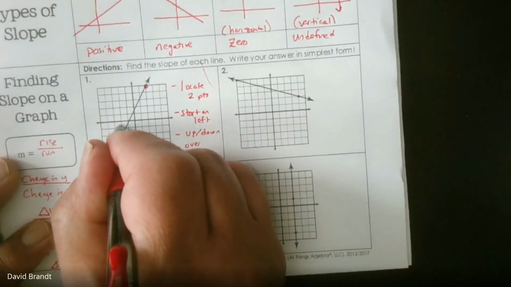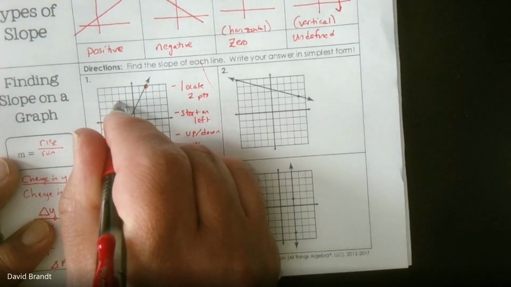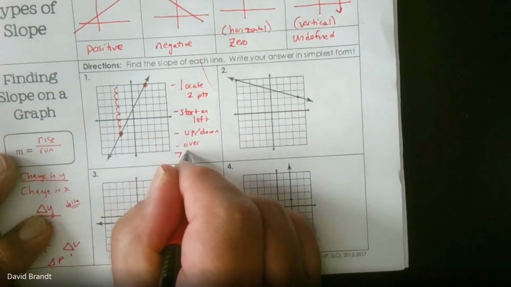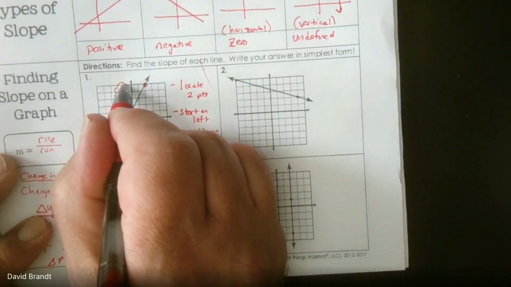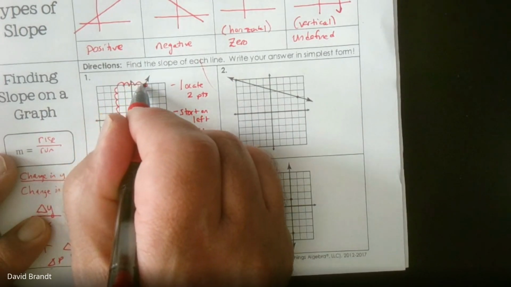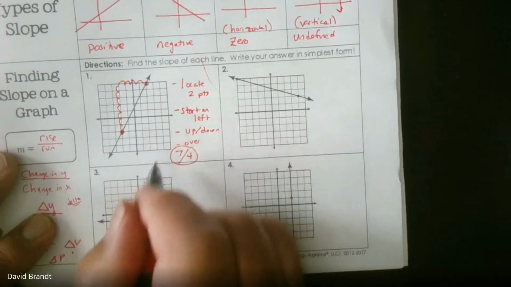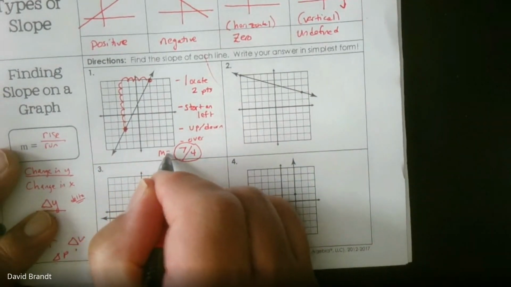So let's start here. How many do I count up? 1, 2, 3, 4, 5, 6, 7. So I go up 7 and I go over 1, 2, 3, 4. So up 7 over 4 is my slope. And I should have written m equals.